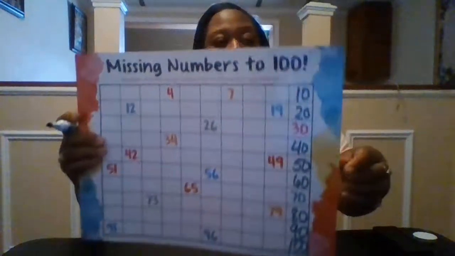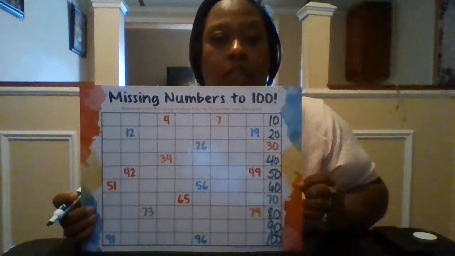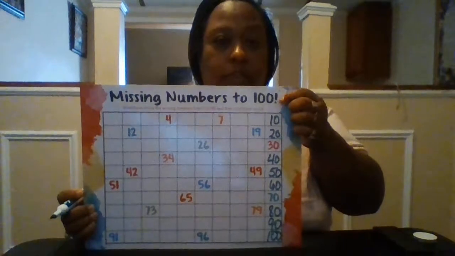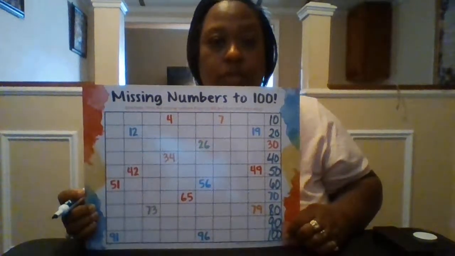All right, I'm going to fill it in so we'll get the hang of what we're doing, okay? All right, here's what it should look like. Everything in this row should end in 0 because you're counting from 10 to 100.